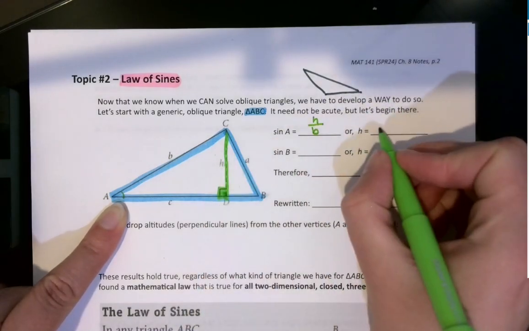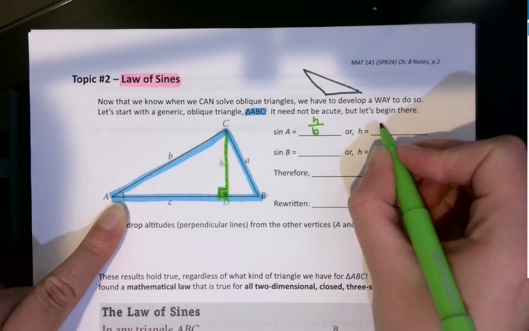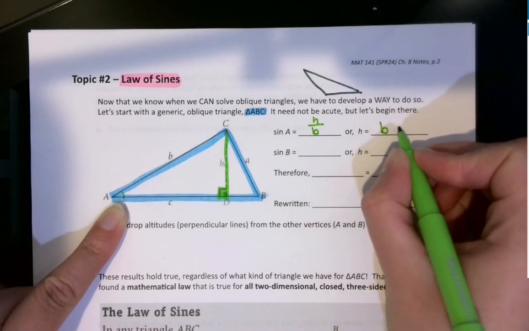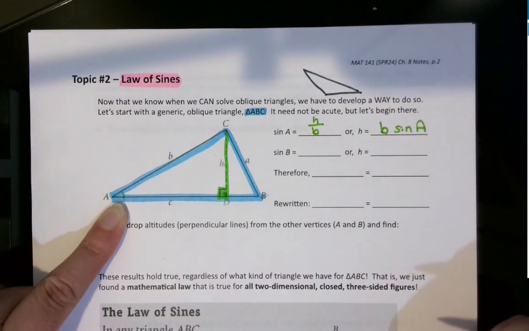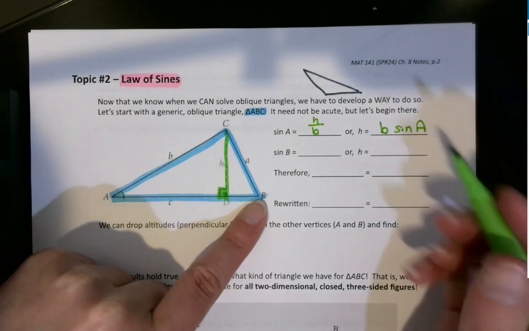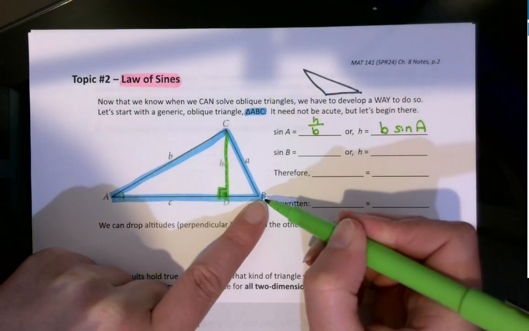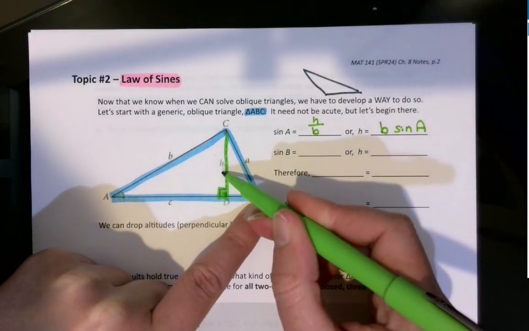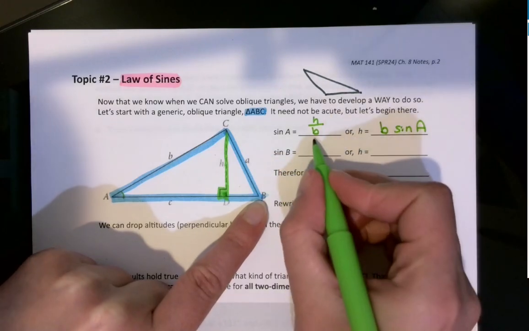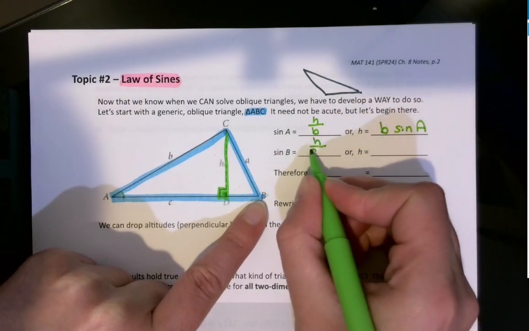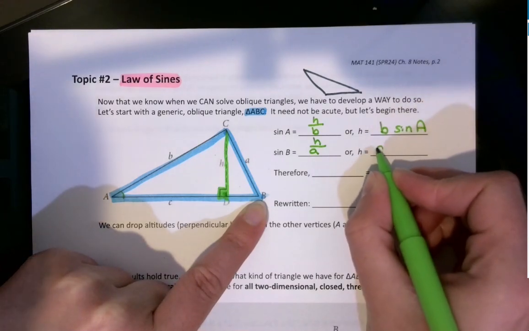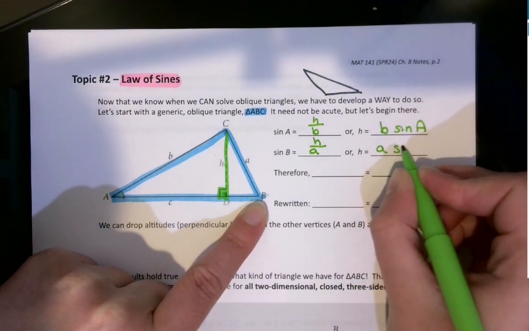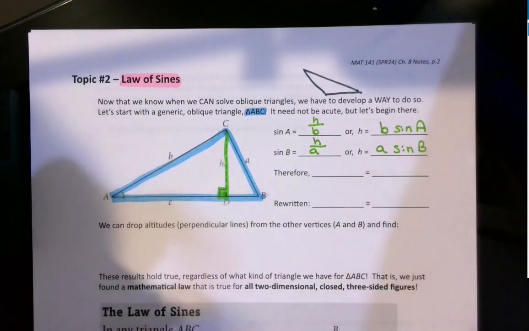So I'm going to actually multiply that B over and say that H is equal to B times the sine of A. Okay. Now, if I look at angle B and I consider its sine, opposite over hypotenuse, it's going to be H over A. And so if I multiply by A, H would be equal to A times sine of B.